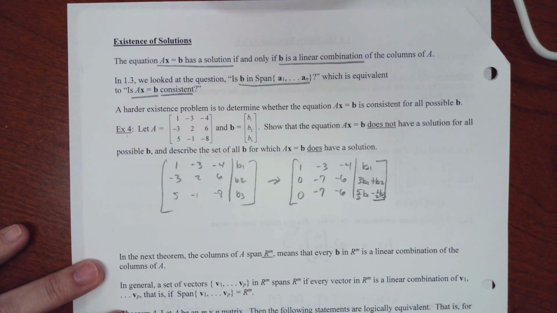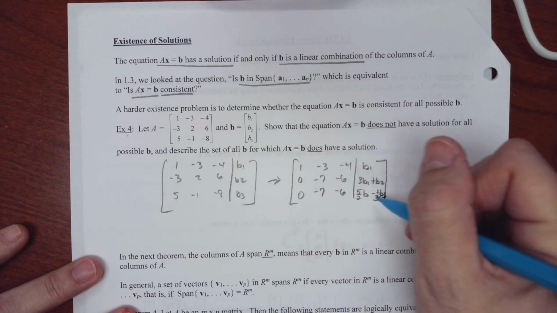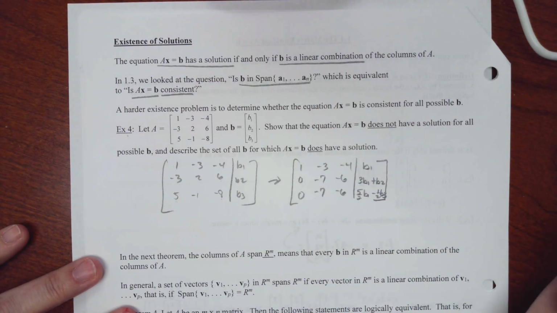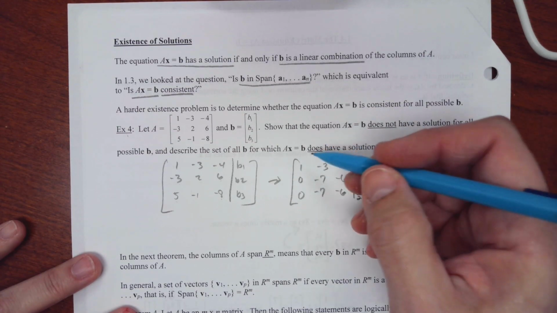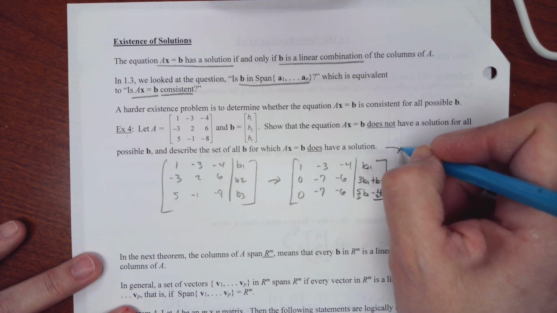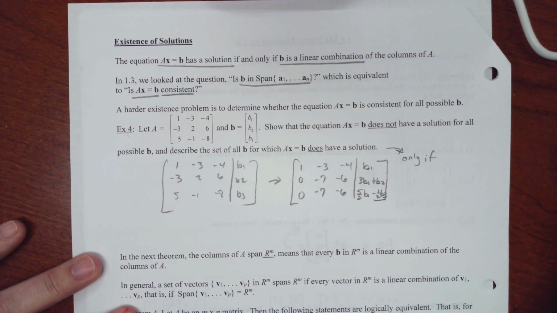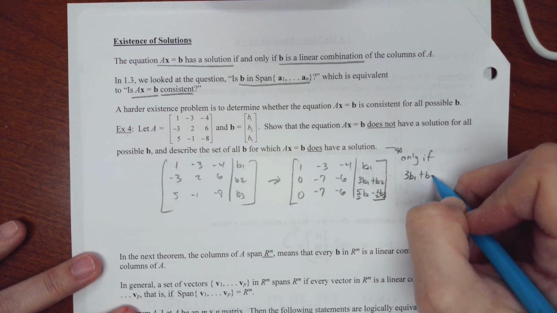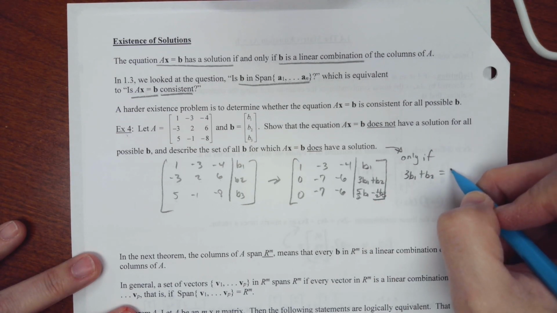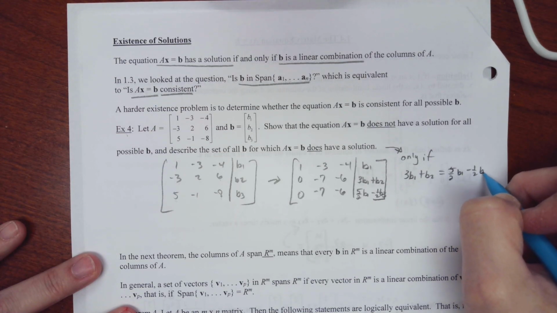Okay, so if I want this thing to have a solution, then these things need to match, because the third row needs to be an exact duplicate of the second one, so that I can have infinite solutions, maybe if that's what I want. So does this have a solution? It only has a solution, and the best we can hope for is infinite solutions if 3B1 plus B2 equals this guy down here, 5/2 B1 minus 1/2 B3.